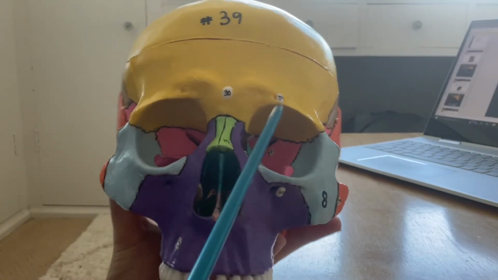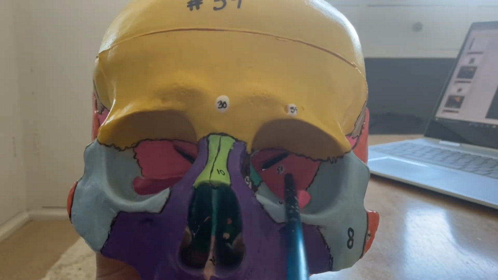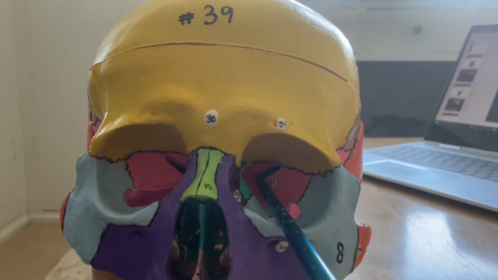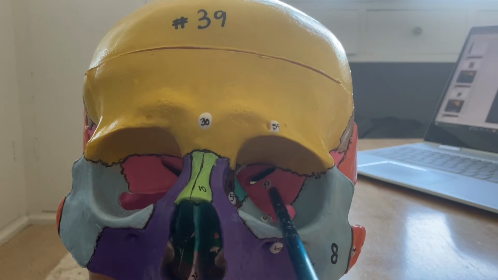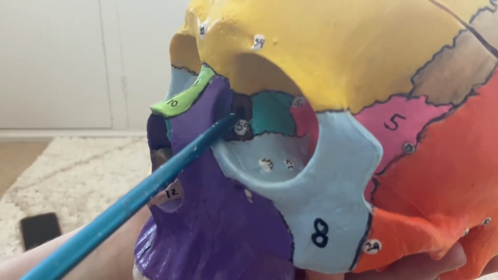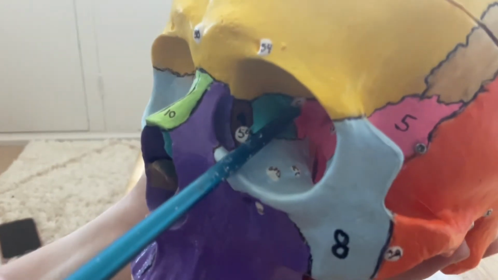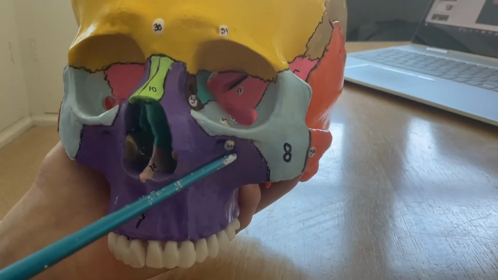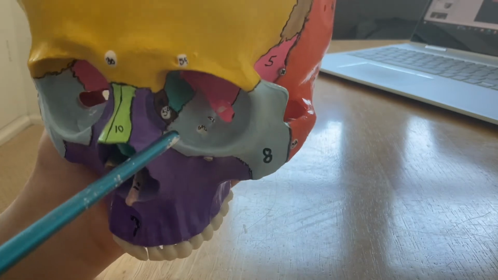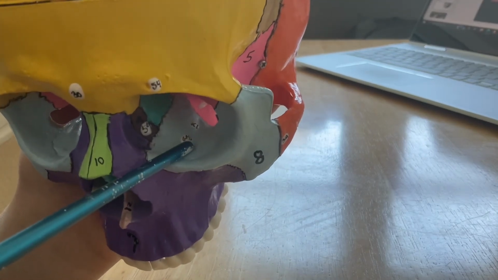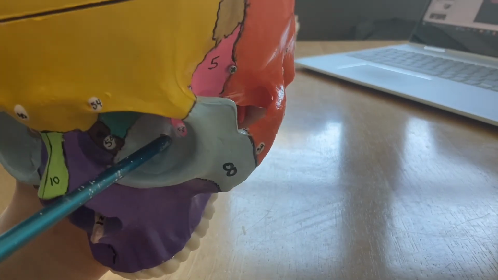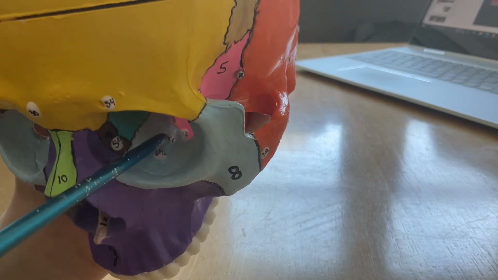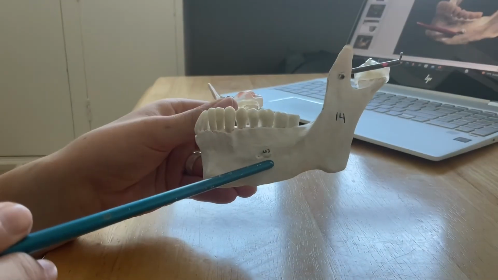54 is the supraorbital foramen notch, and 53 is the superior orbital fissure. 59 here is nasolacrimal foramen, and 52 is going to be the optic canal. Here is 60A, which is the infraorbital foramen, 60B being the infraorbital canal, and 60C the infraorbital groove. Here we've got 63, the mental foramen.